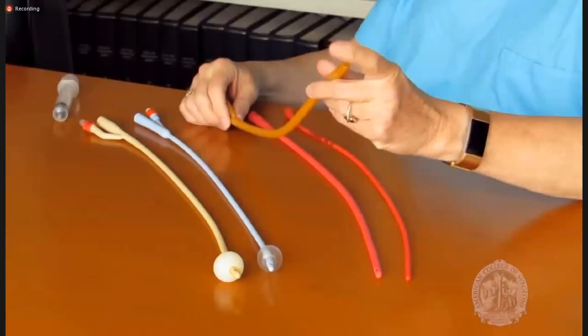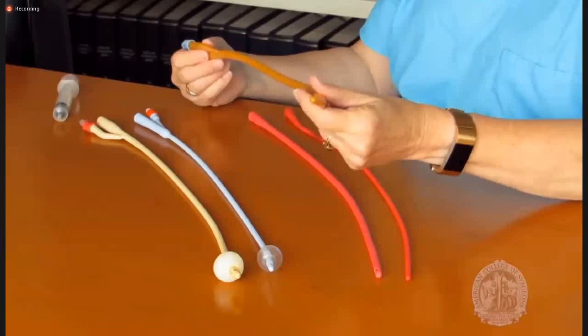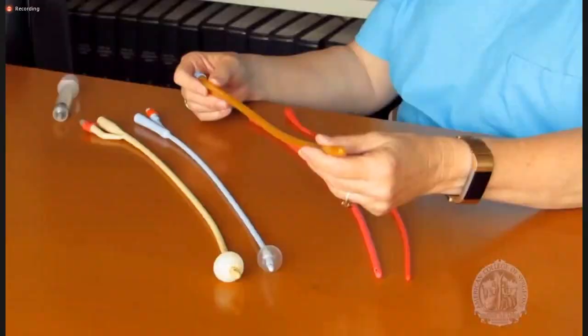Other forms of indwelling catheters also exist. The Coude catheter is a catheter with a bulbous tip and a curved end, and it's used for patients who have urethral obstructions, such as from benign prostatic hypertrophy. It's placed using a bit of pressure, but the principle of placing it is the same.